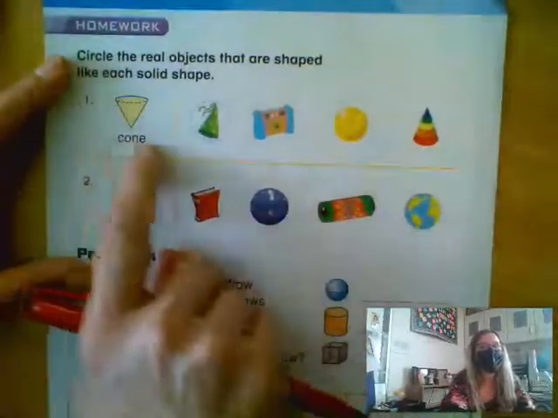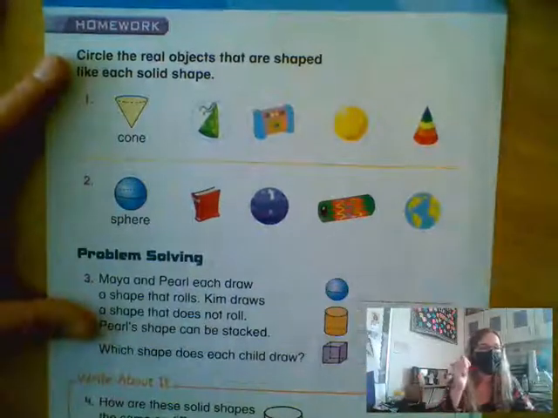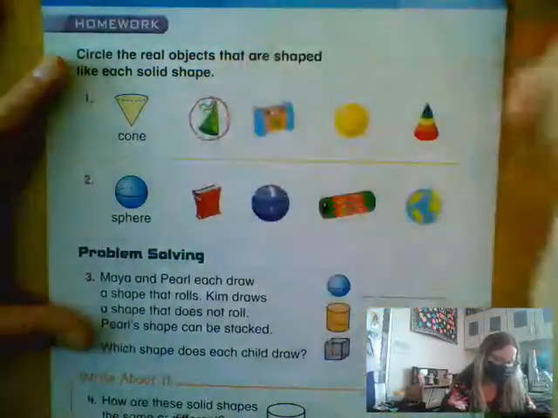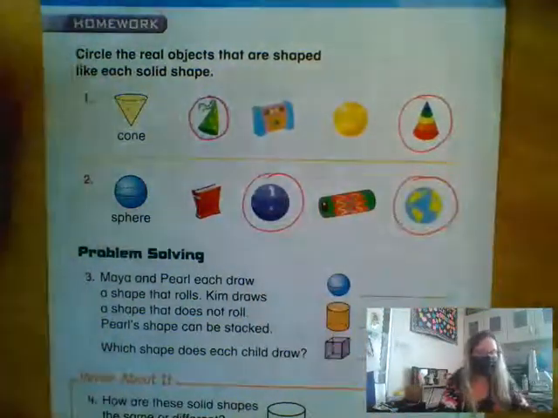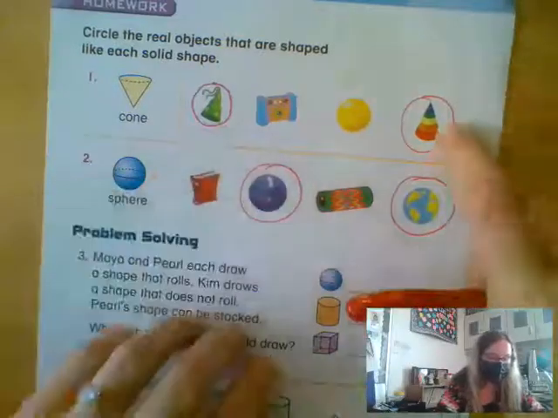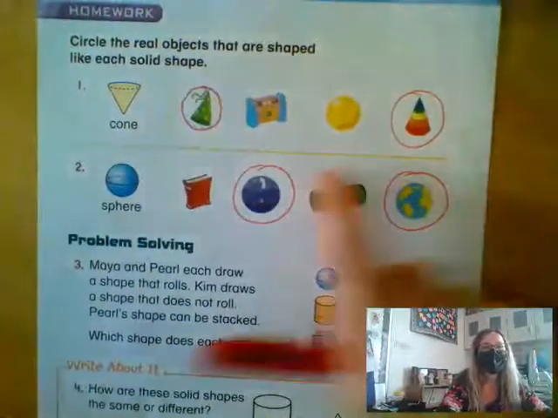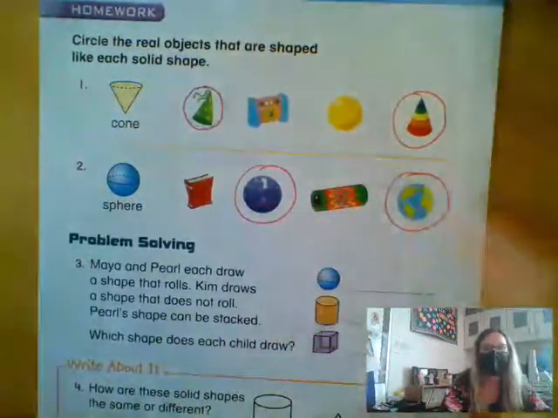All right, go ahead and turn now to the back. And on your own right now, circle all of the cones and circle all of the spheres. You do yours, I'll do mine, and then we'll compare. All right, I have the party hat and the stacking blocks are cones. Here I have the compass and the globe are spheres.